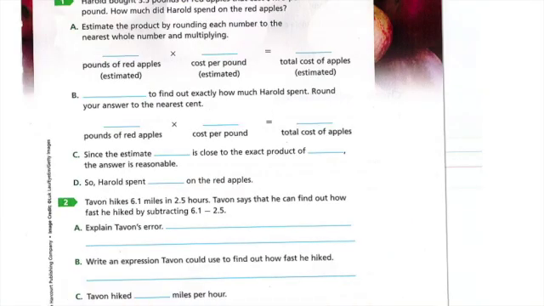Hey, sixth grade, here is lesson 4.5. It will wrap up our module. This time we're going to have all problem solving with different operations.